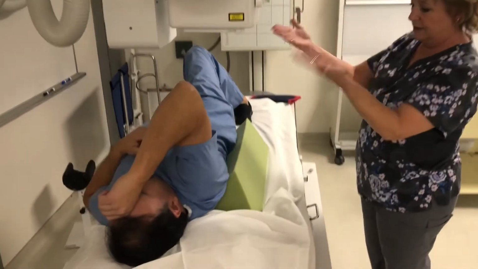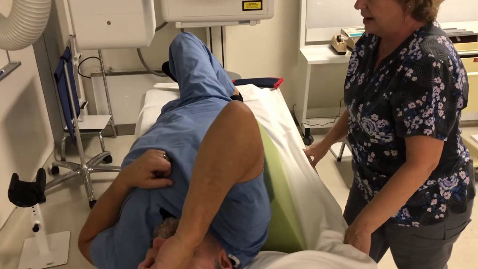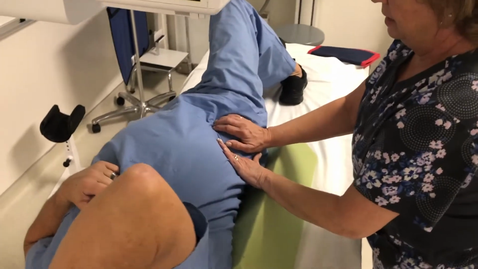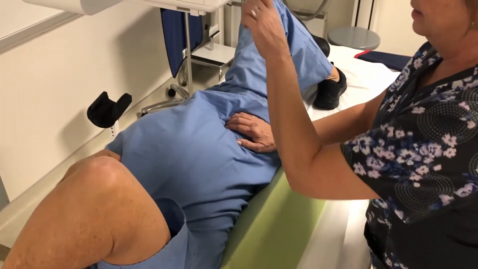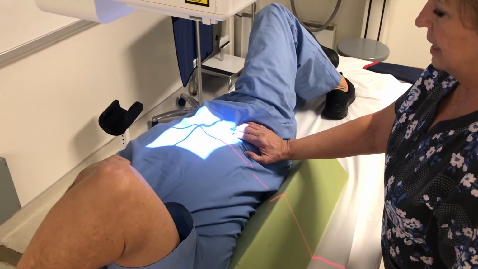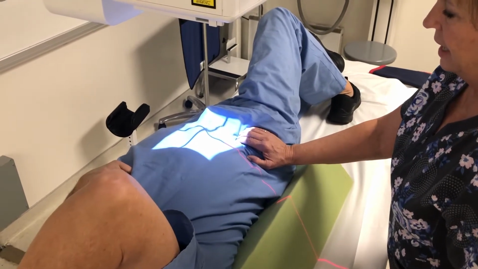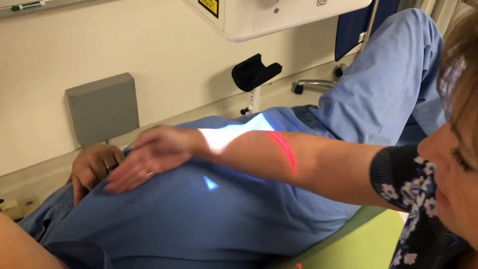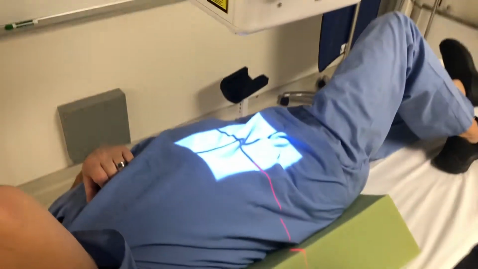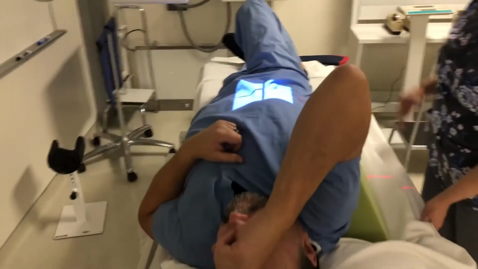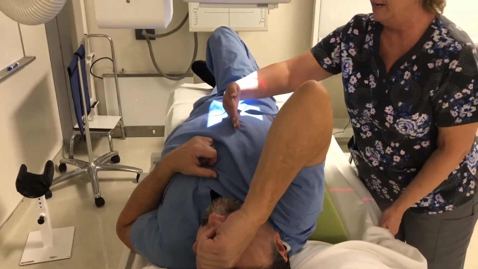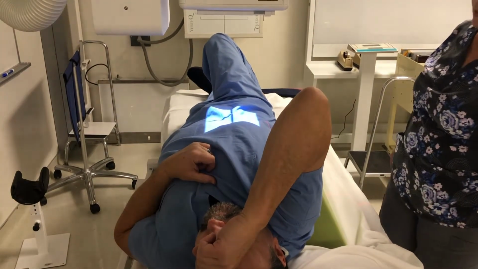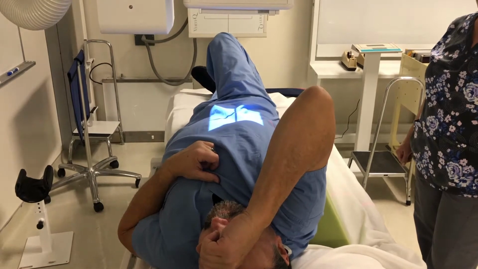No need to pull this out and recenter because the collimation is the same. I'm going to feel for crest and ASIS. Okay, slightly above the level of the crest and about 2 inches medial to the ASIS. And again, we can look at his spine and gauge that we're in the right position. So if I follow his spine down, I should be right on it. Okay, so suspend breathing and expose.